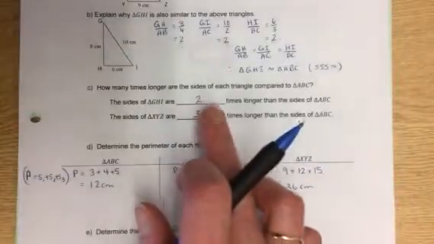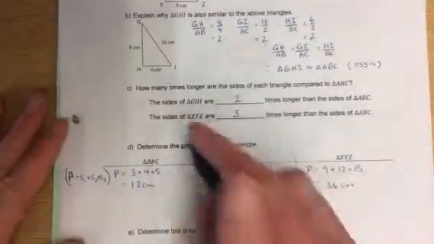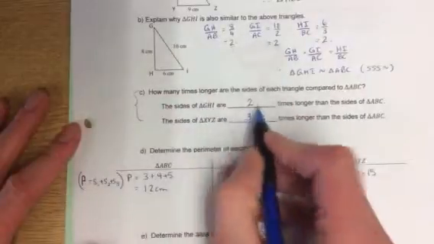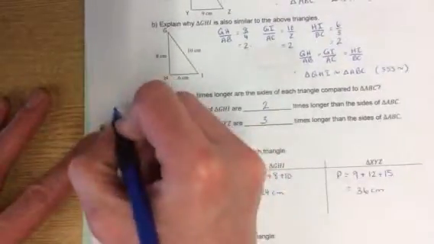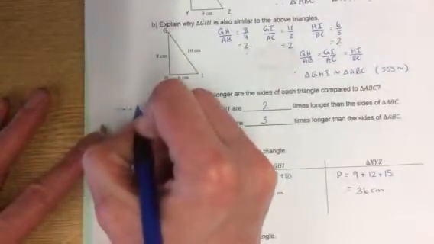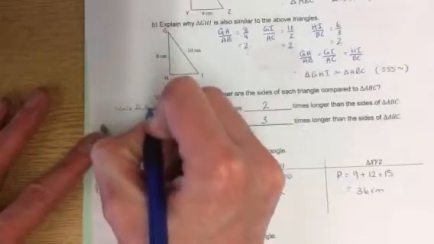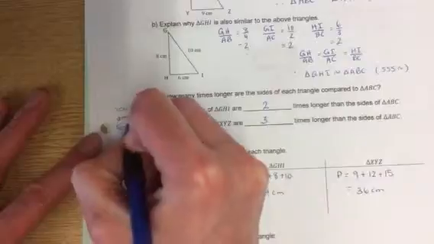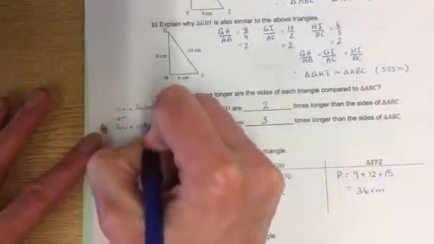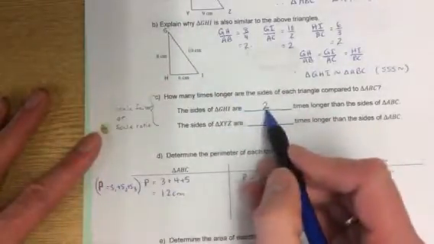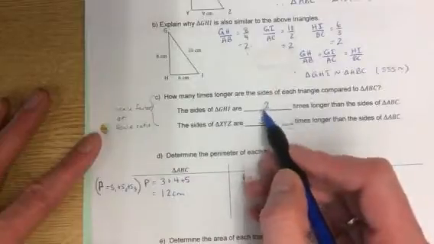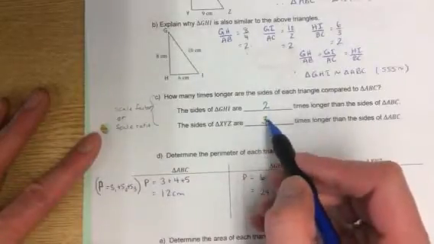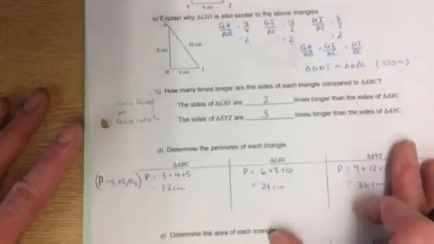All right. So we know that this comparison, 2 and 3, exists. What that means is these numbers here, the 2 and the 3, are called the scale factor or scale ratio. So add that into your note. That's the number I'm multiplying the lengths of one side of the triangle by in order to get our other triangle.